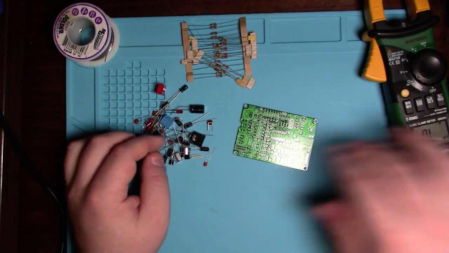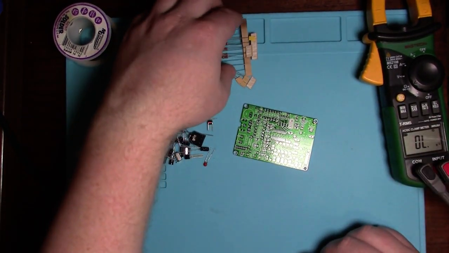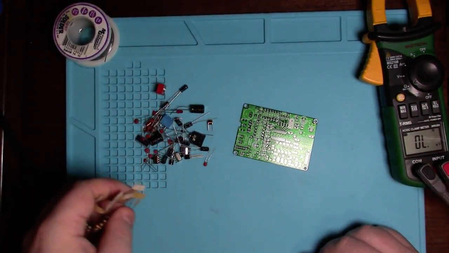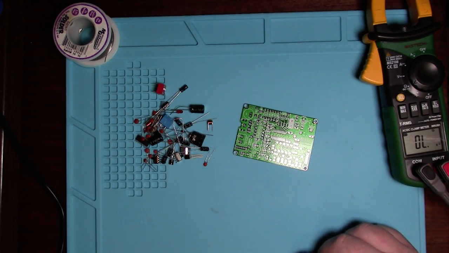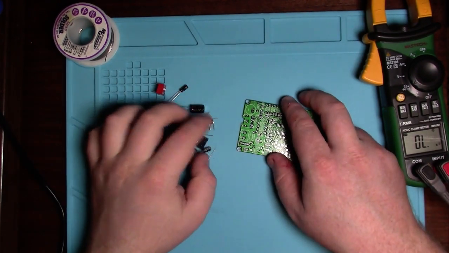Now then, I'm going to put the resistors out of the way here.